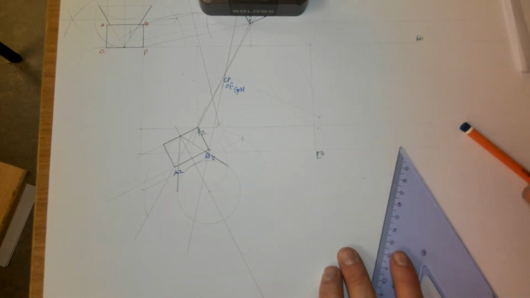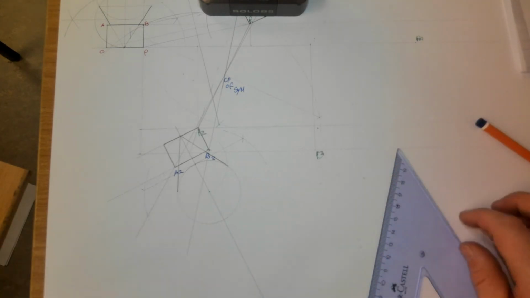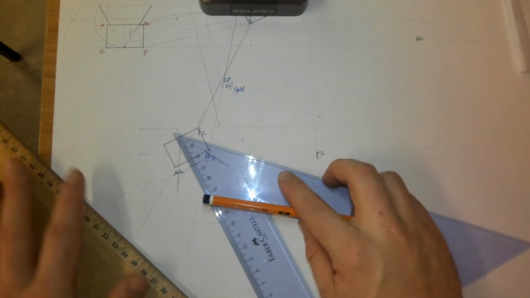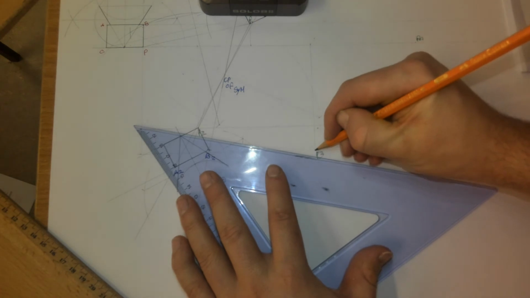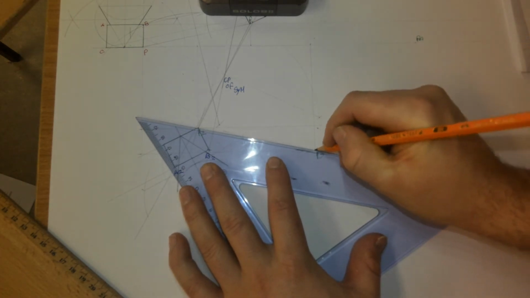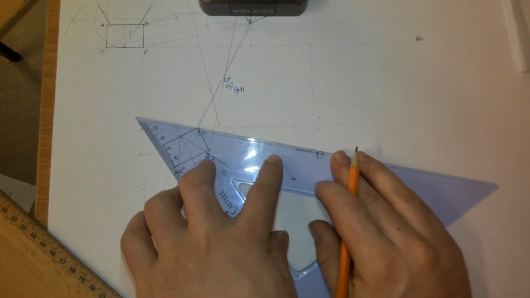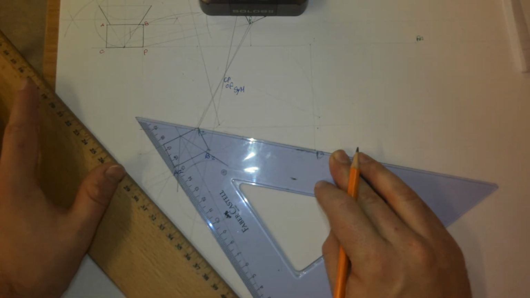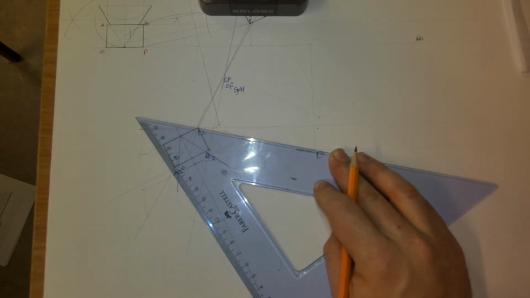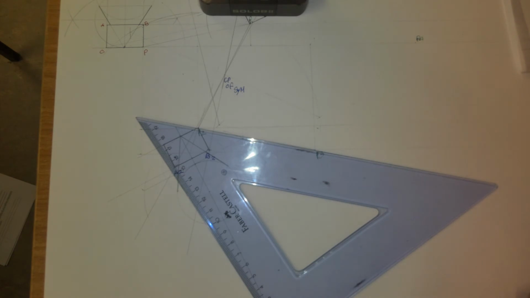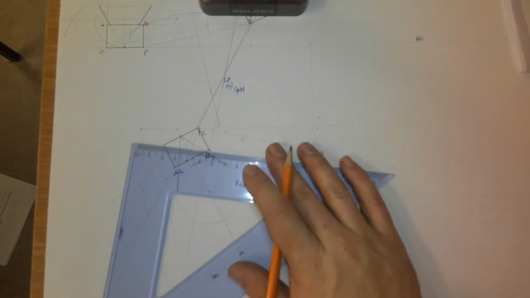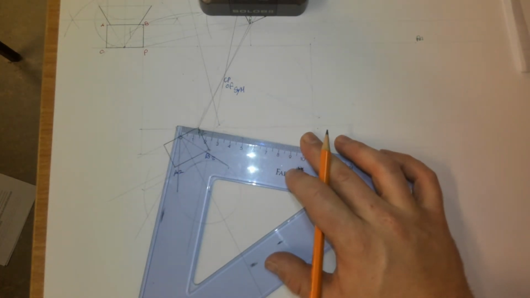Right, so from P2 to P3 is a translation. So P2 joins to P3 and all the points move parallel to P2 to P3. So now I can line one edge of the set square up with P2 to P3 there.